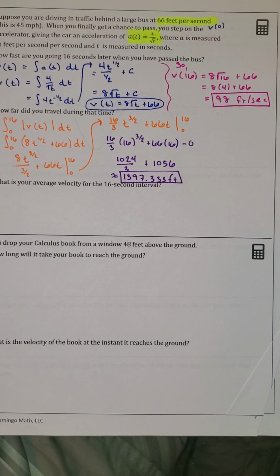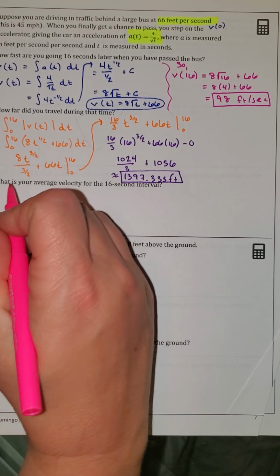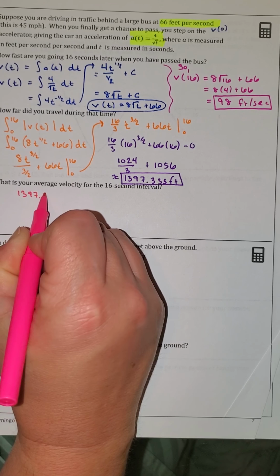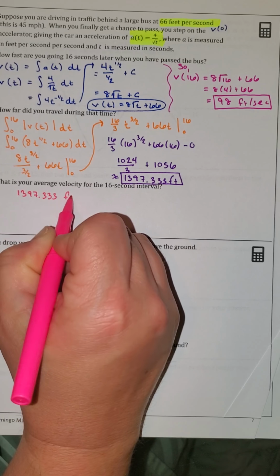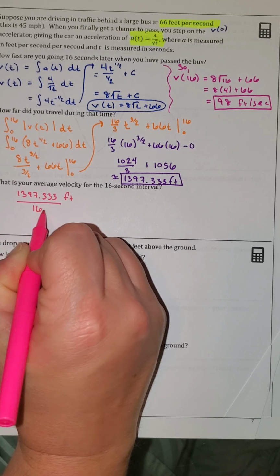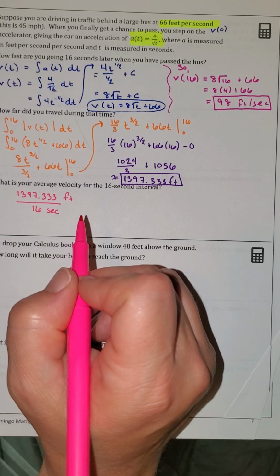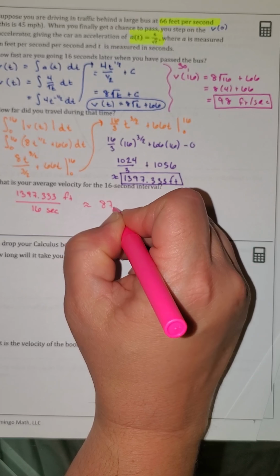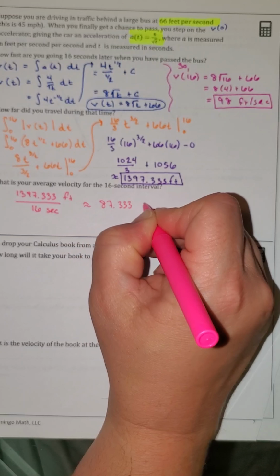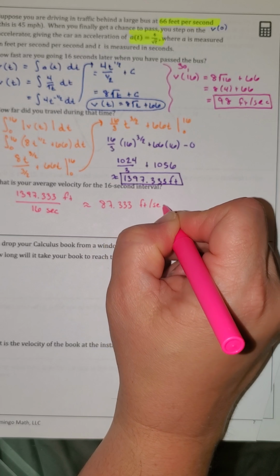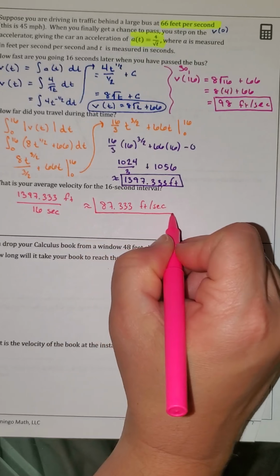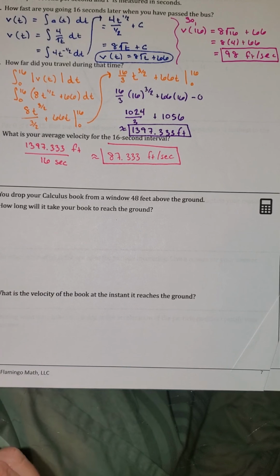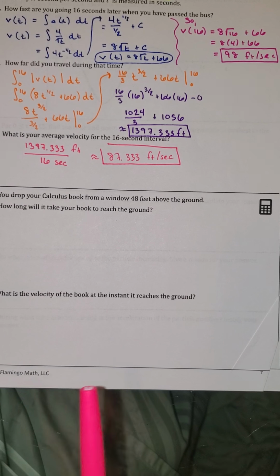So if we're going to do feet, and then it's for 16 seconds, you just take your 1397.333 feet and divide it by however many you have, which is what you were doing yesterday. And you get 87.333 feet per second. And that's your answer. So to get the average, you just divide by how many you have, which is what you always do to get your average.